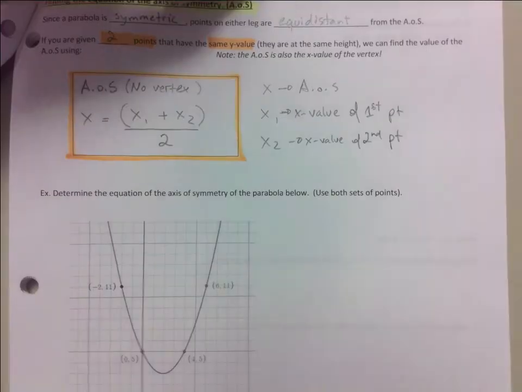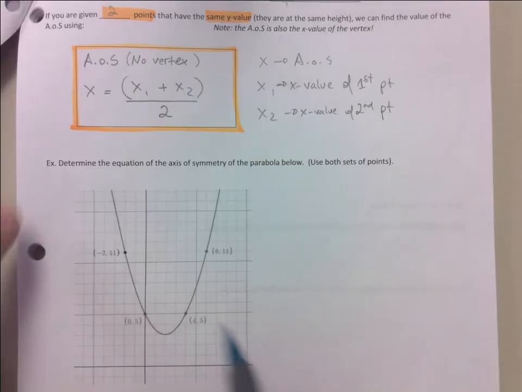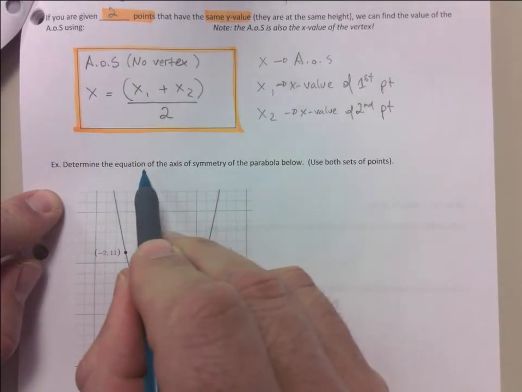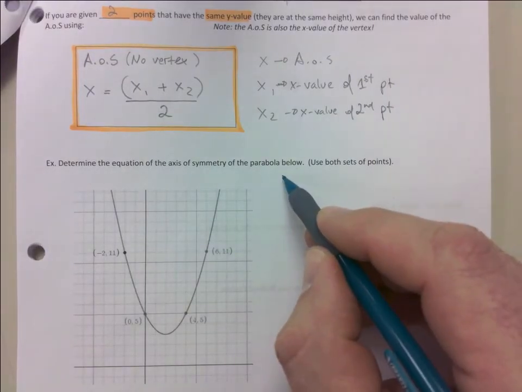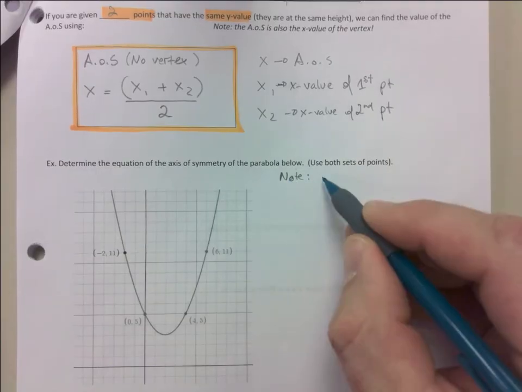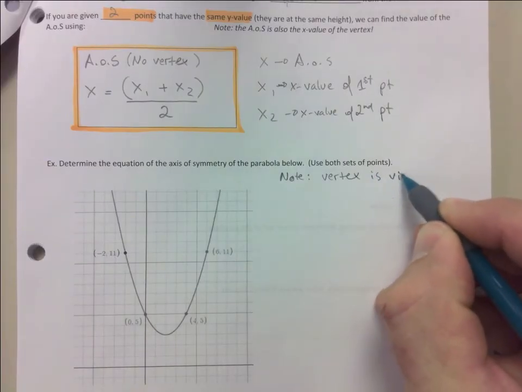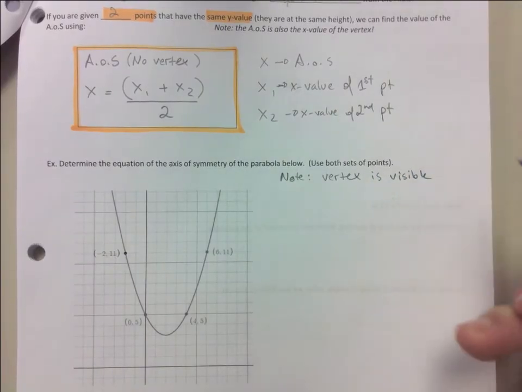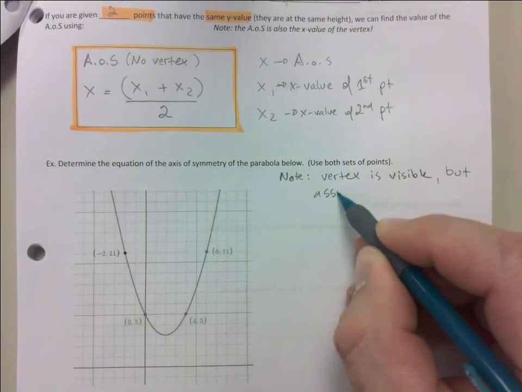Okay, so here's a visual of this. Determine the equation of the axis of symmetry of the parabola below. Note, vertex is visible, but assume we don't know it.